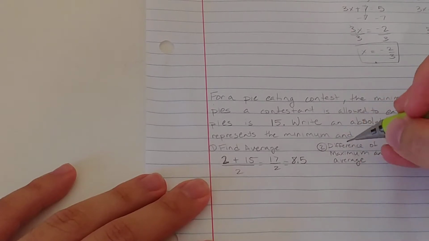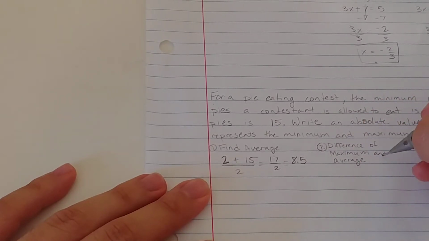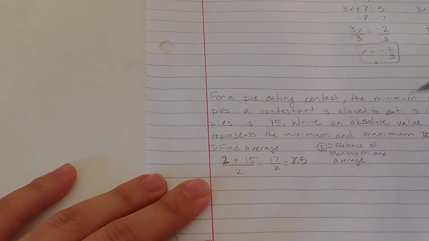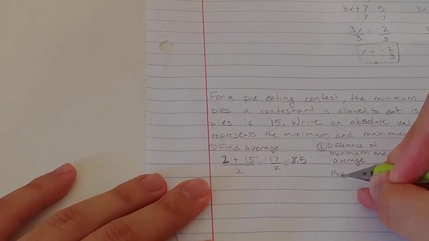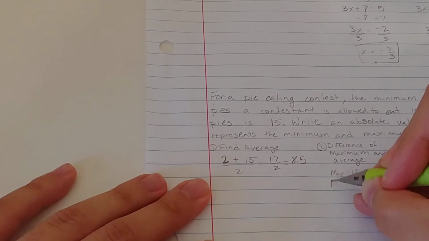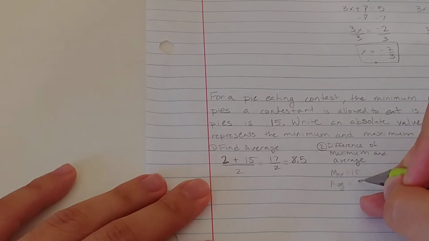Now the next step is you want to find the difference of the maximum and the average. So our maximum is 15. The maximum is 15. Average is 8.5.